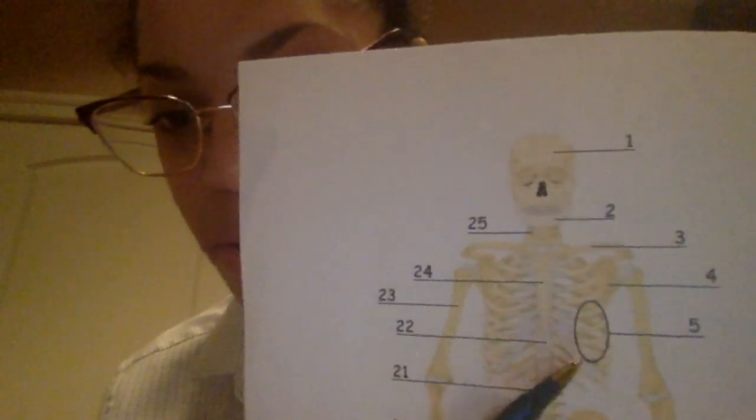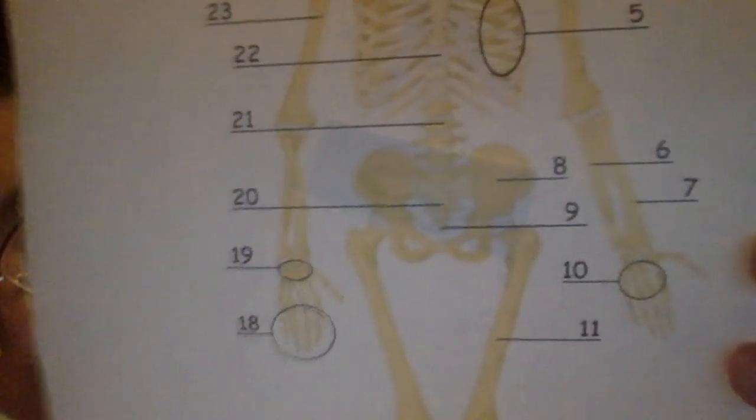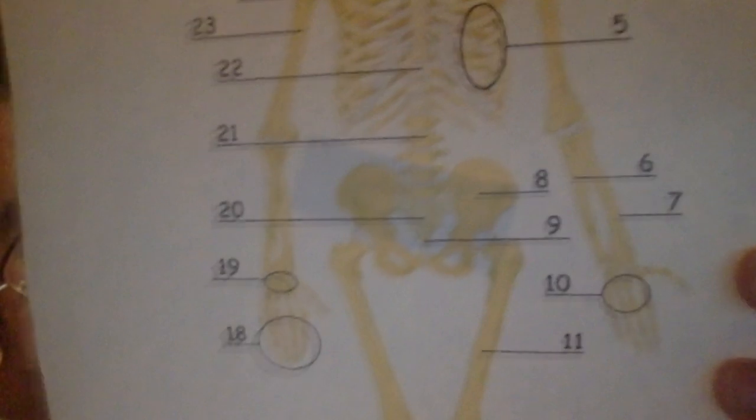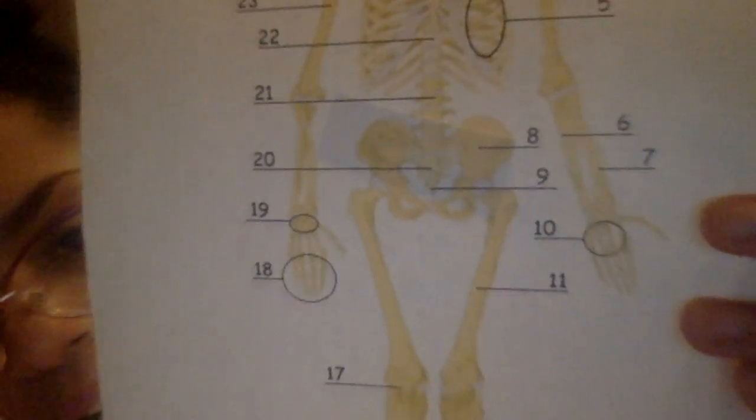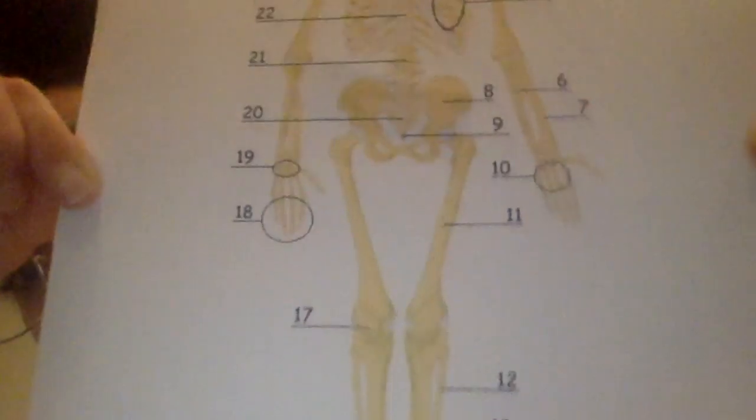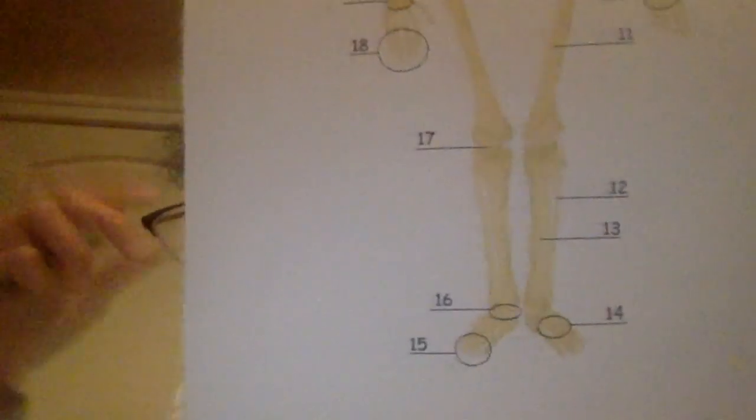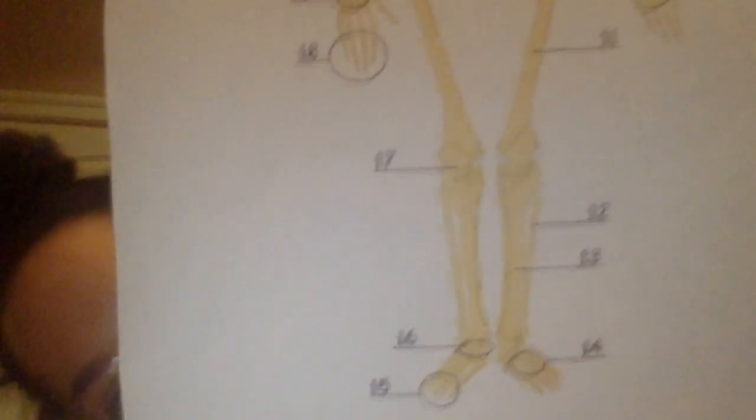You know, the ribs. And then number 6 is going to be the ulna. Number 7 is going to be the radius. Number 8 is the pelvis. Number 9 is the coccyx. Number 10 is the metacarpals. Number 11 is the femur. Number 12 is going to be the fibula. Number 13 is the tibia. Number 14 is the metatarsals. Number 15 is the phalanges.